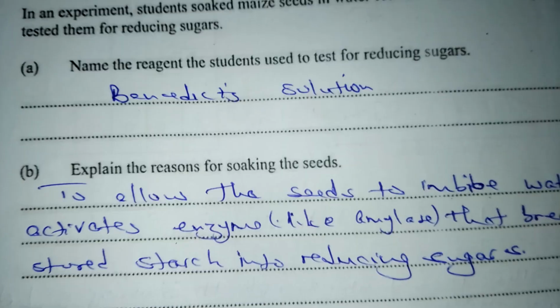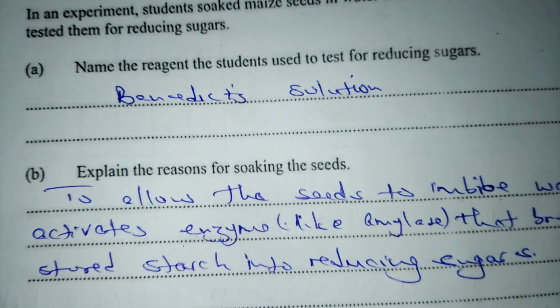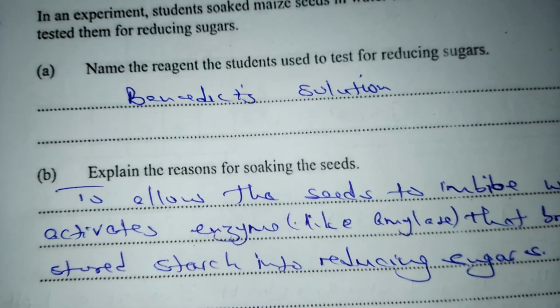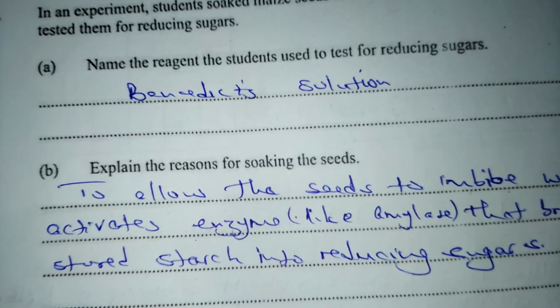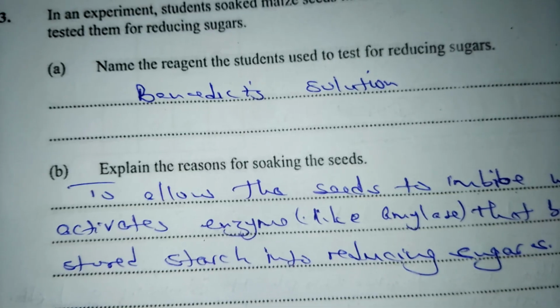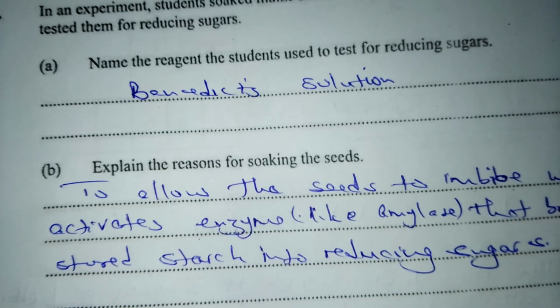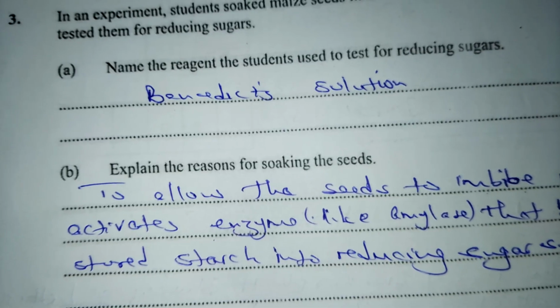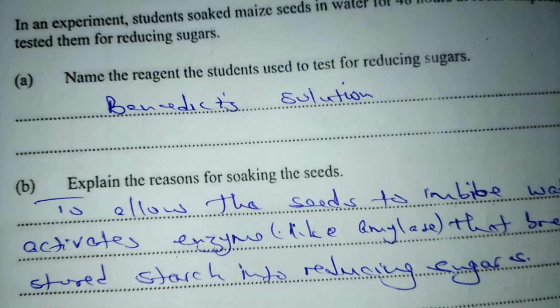We know that reducing sugars are always simple sugars. They only have one molecule of sugar. For example, we have reducing sugars like fructose and glucose. Those are examples of reducing sugars.